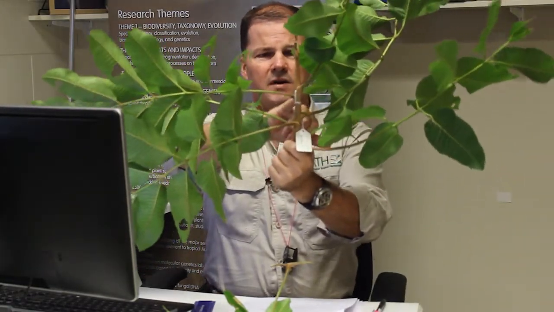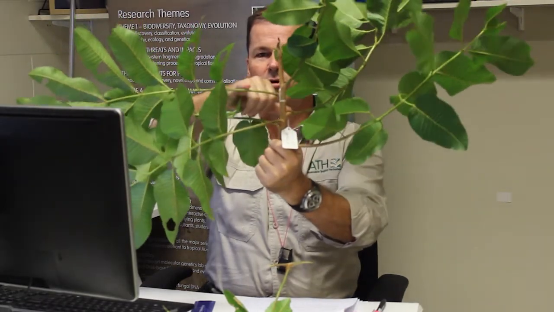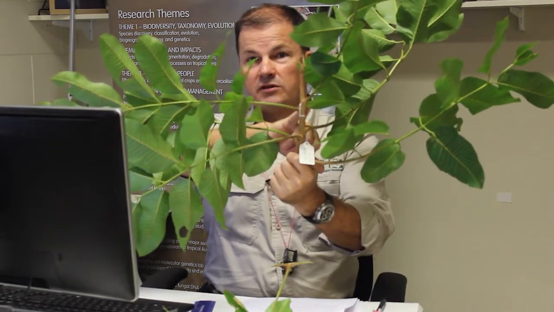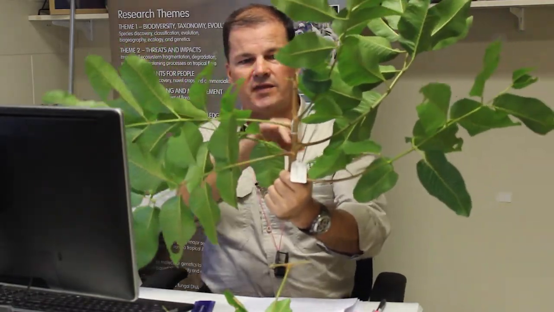If I go back to that node structure I mentioned earlier, here I have a node where a compound leaf comes off. If I have just one leaf coming off at that node, it's called alternate. And if I have more than one leaf coming off, if I have 2 leaves coming off at that node, that pair of leaves is called opposite. And if I have 3 or more leaves coming off at that node, it's called whorled. I have an example of a whorled leaf right here.